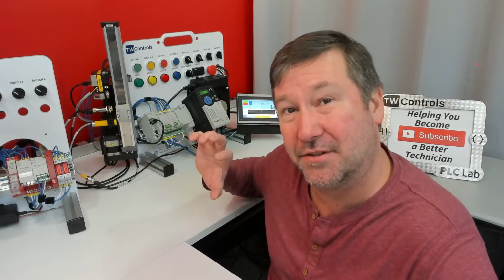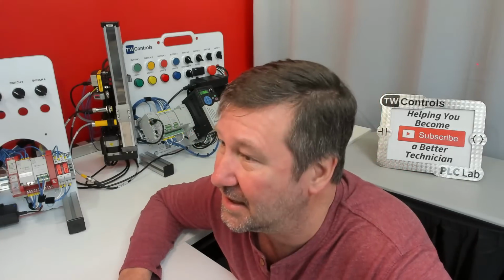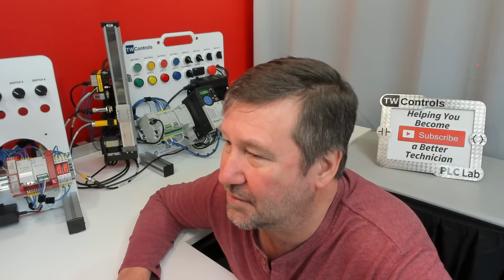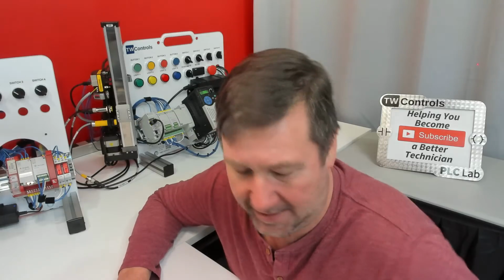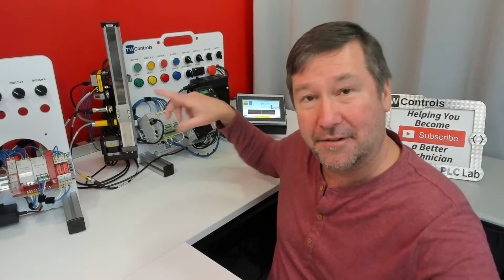Now that's the traditional PLC. Now the ControlLogix PLC operates differently. And what it does, that's what we call a synchronous scan.